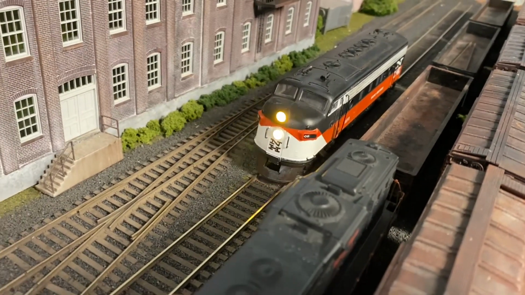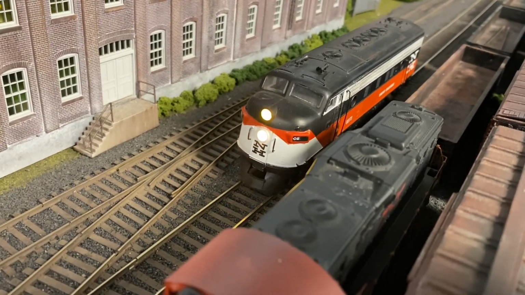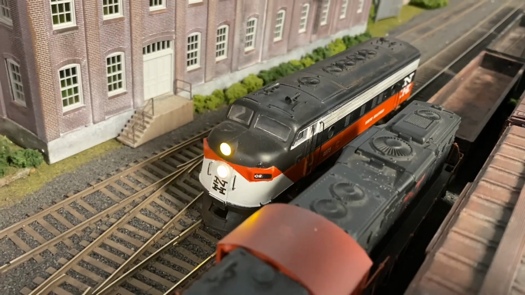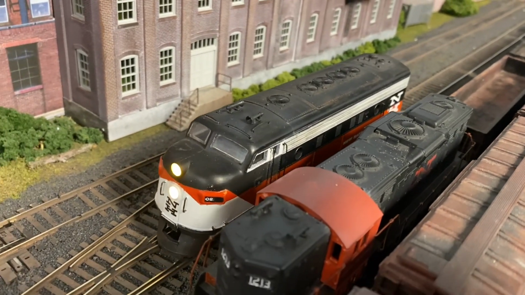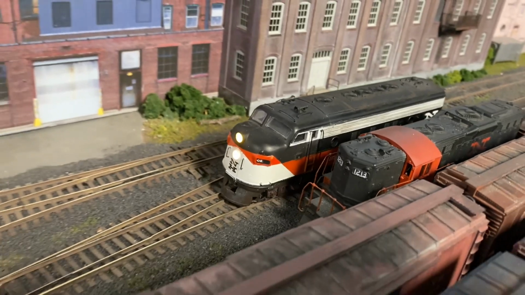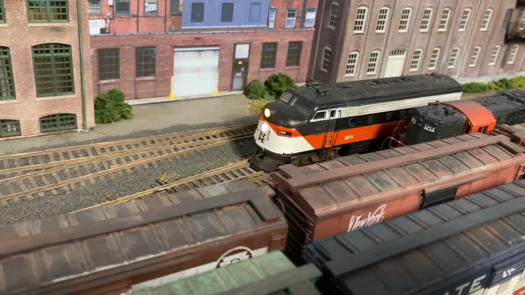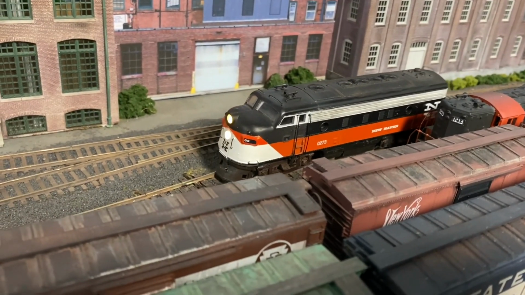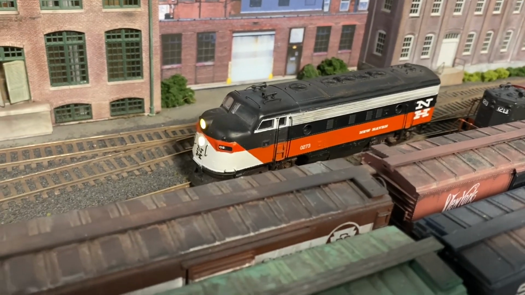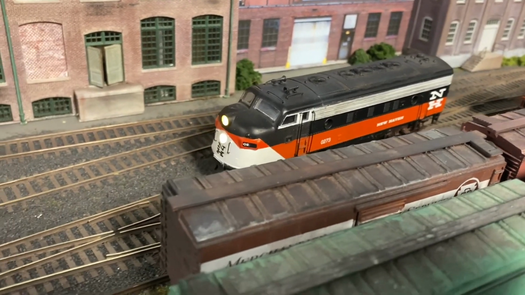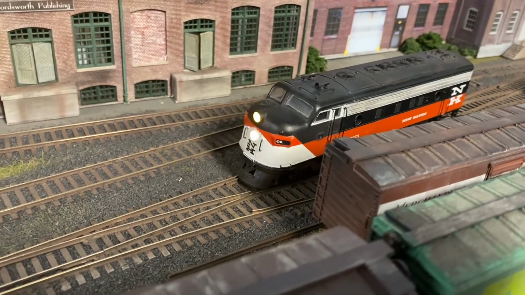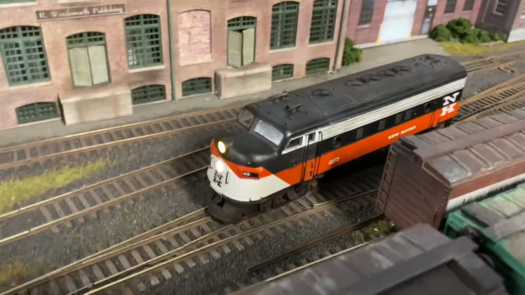But this is speed step 4, and this guy is running better than he has ever run. And that's just beautiful to see. Again, this was all because I thought that I had it set up for the 28 speed step. But it's going to short because I've got to switch out.